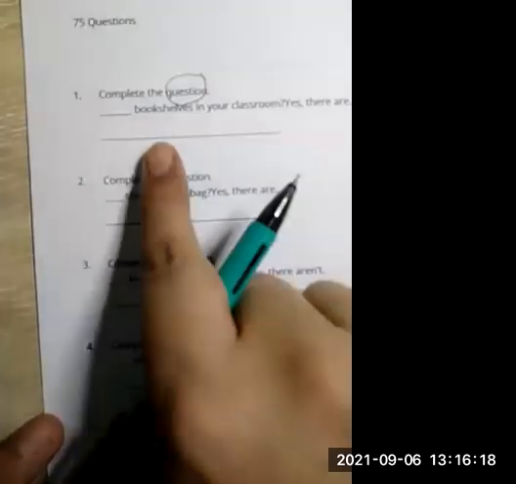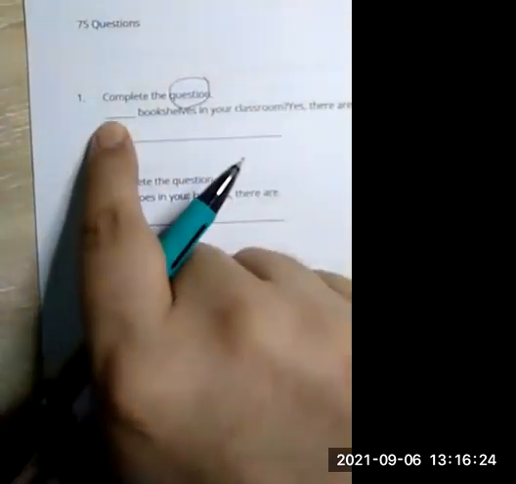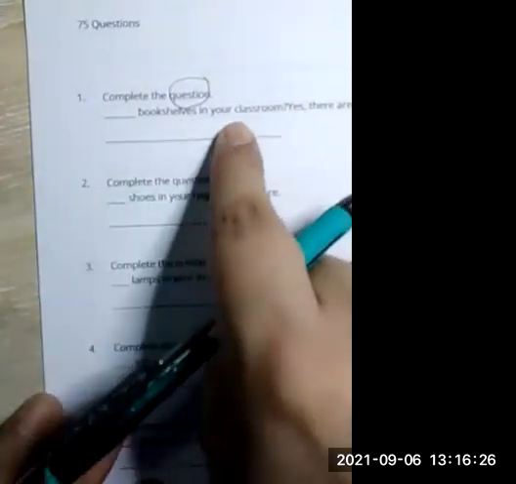So the first question asks us to complete the question. Now you have the end of the question there already, so you just have to fill in what goes in front. Bookshelves in your classroom. Yes, there are. There is your clue at the end of the sentence.